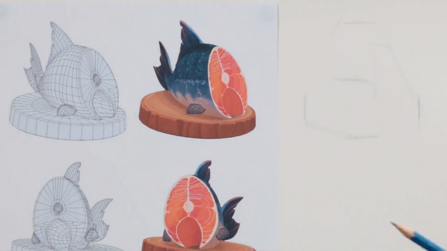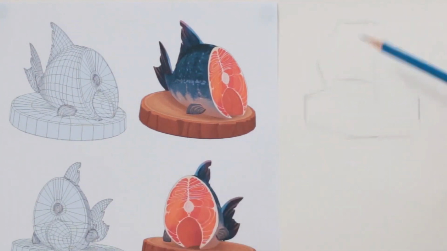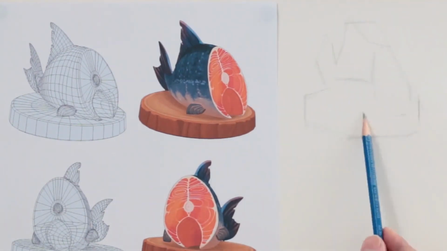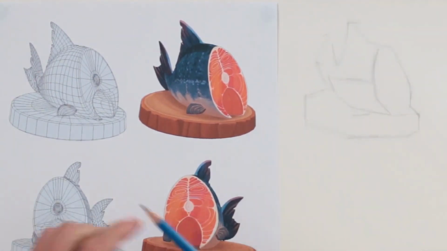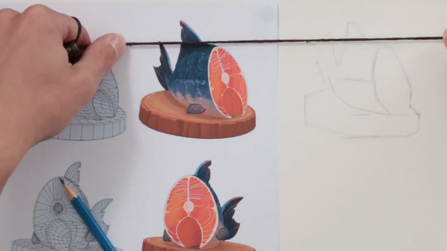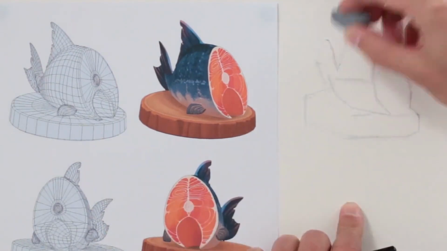And let's continue with the block in. So from big shapes, I'm gradually breaking it down, introducing shorter lines and therefore smaller shapes, and constantly checking proportions, if there's enough space for all the pieces, the elements of my subject. It's a bit like cutting away from a block of stone, maybe carving out. Here I'm doing a horizontal alignment check. If my line is perfectly horizontal, then points on my drawing should be lining up with points on the reference image.